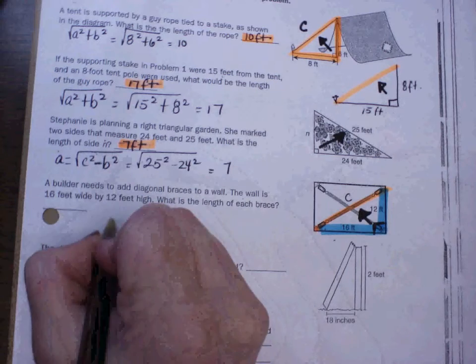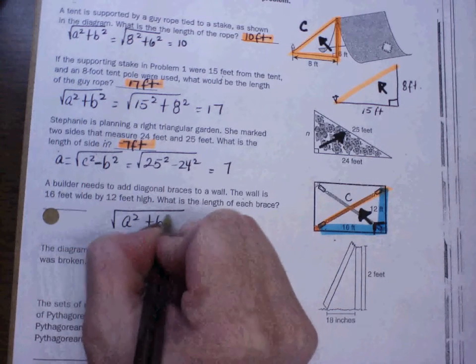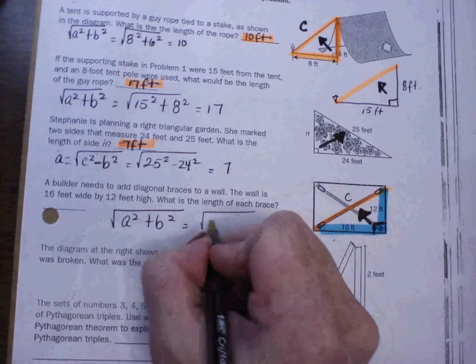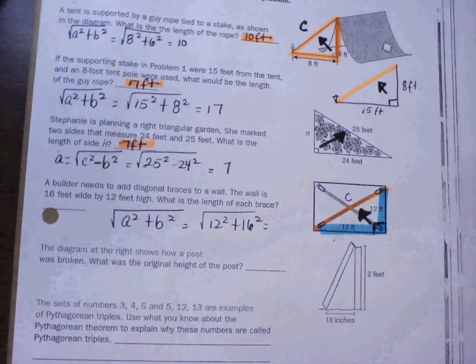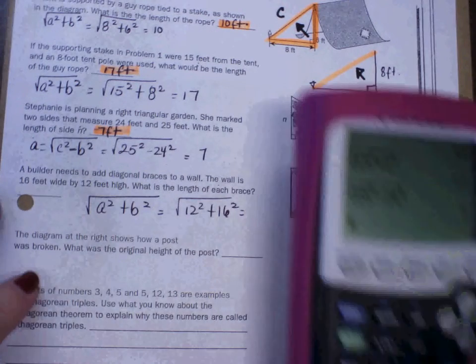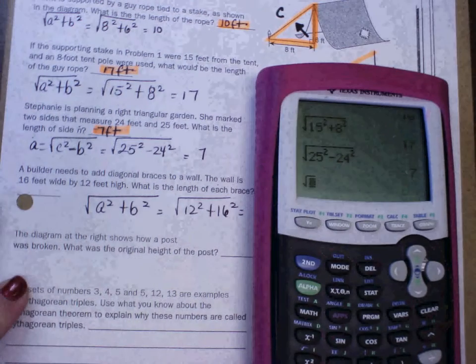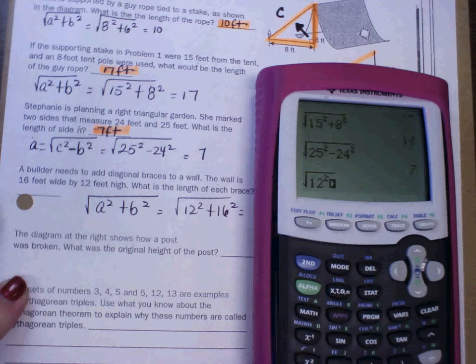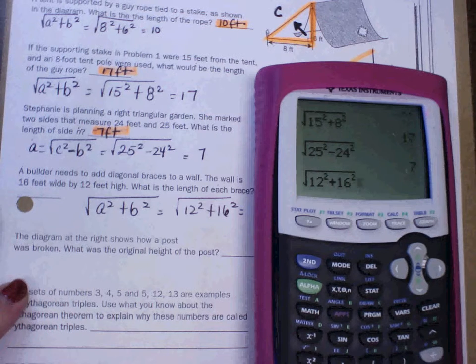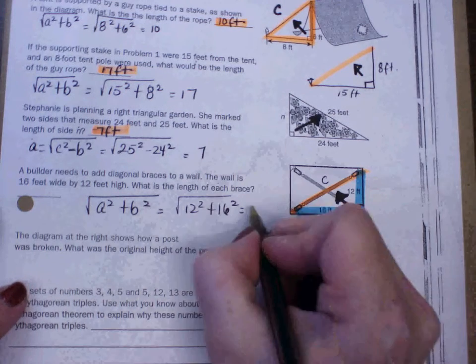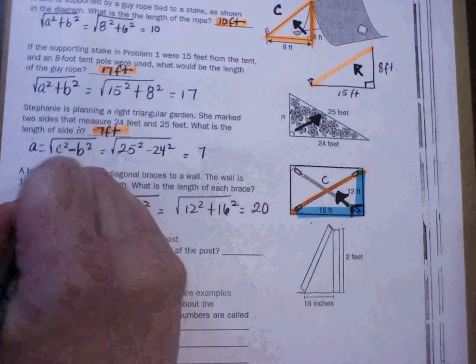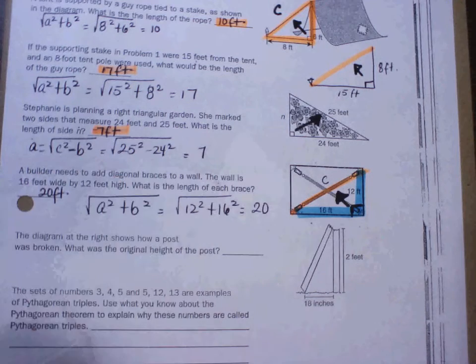A squared plus B squared. So that would be 12 squared plus 16 squared. And you could have written it the other way around. It really doesn't matter because you're adding them, correct? What do we got, my babies? That would be 20. Very good. 20 what? 20 feet. Most definitely 20 feet.